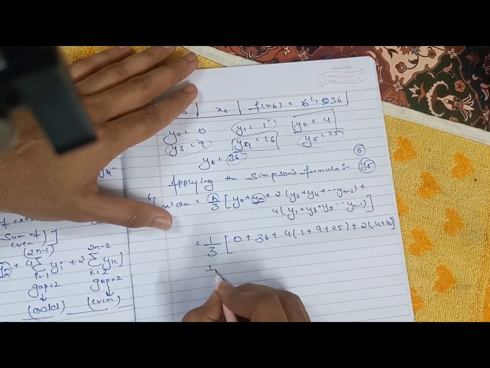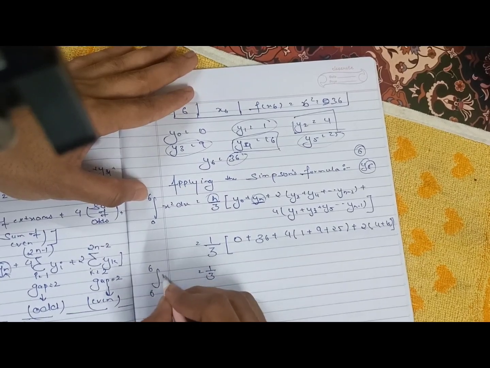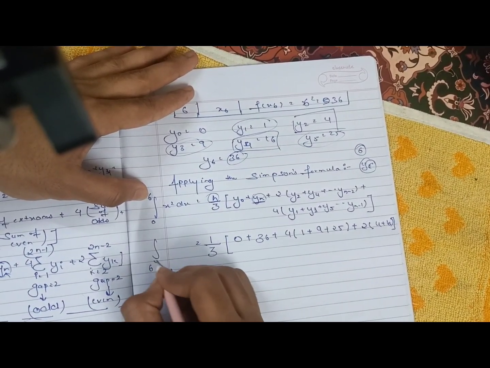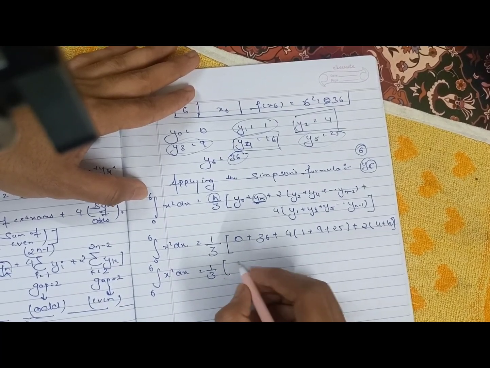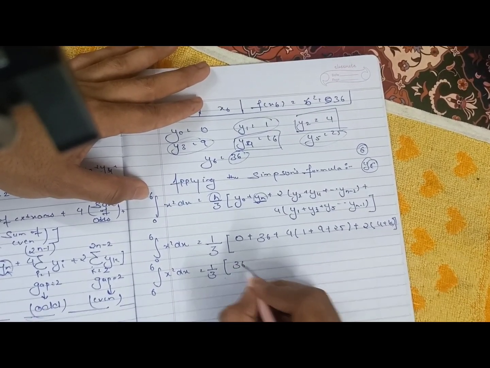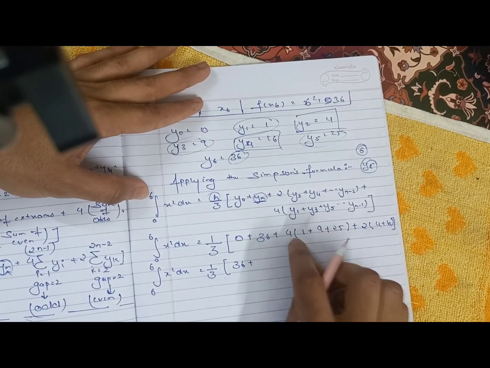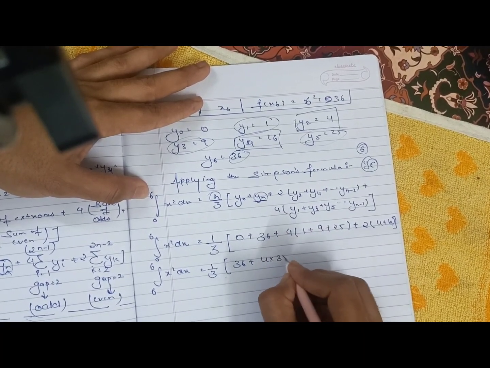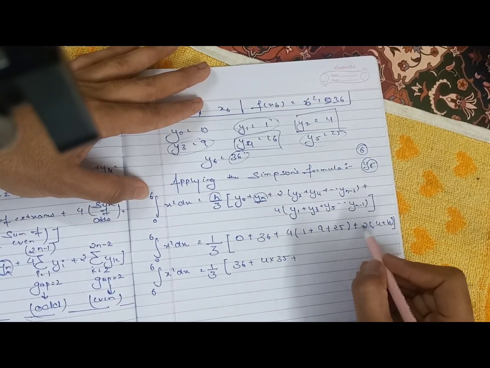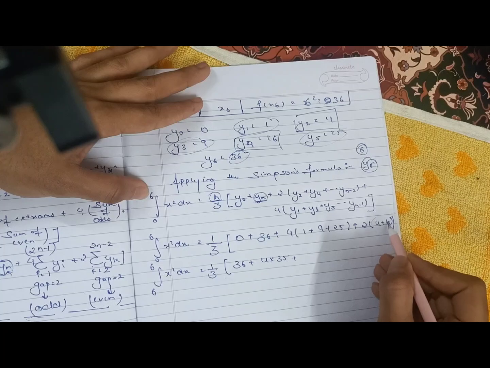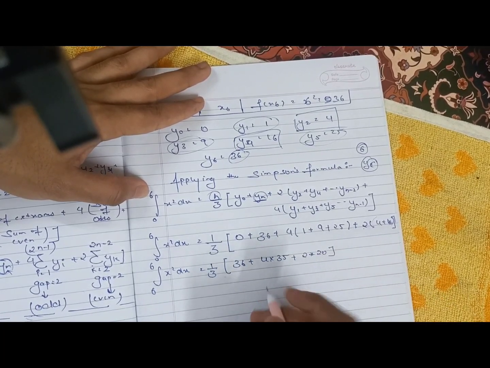Now calculate the value. 1 divided by 3 into, this one is 0, this one is 36, plus 4 into 35, and 2 into 20.